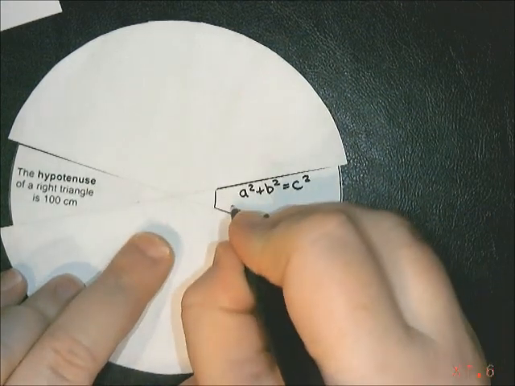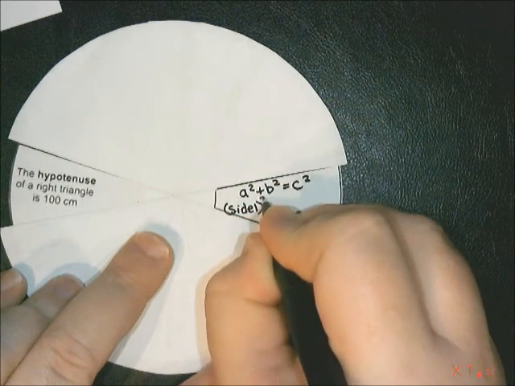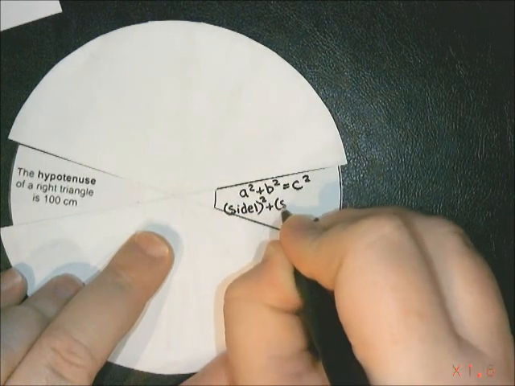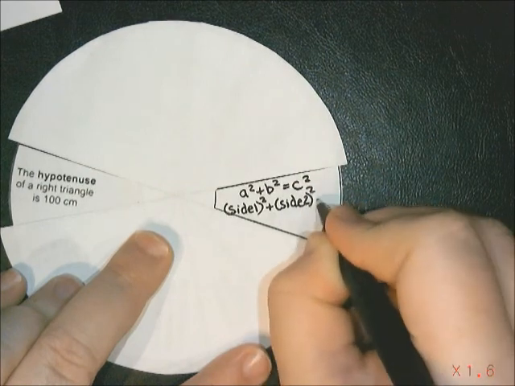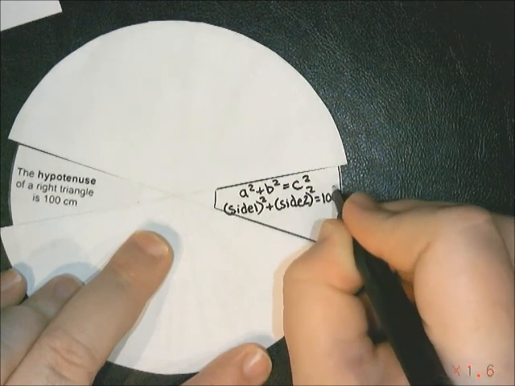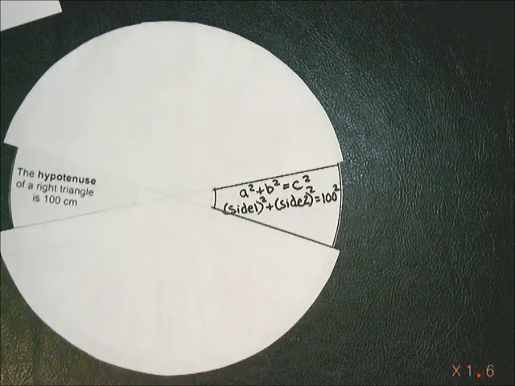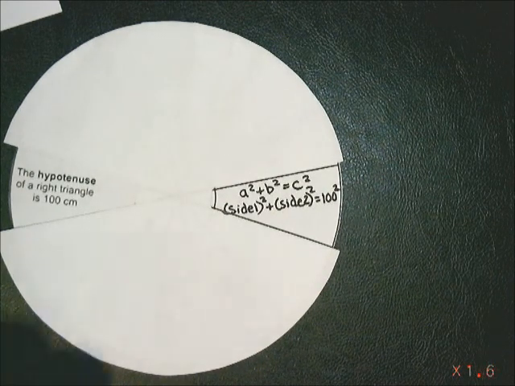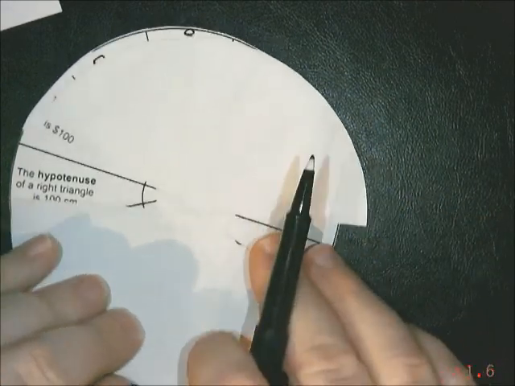So side 1 squared plus side 2 squared is going to equal 100 squared, since the hypotenuse is the 100. And this is the Pythagorean theorem. Yep. It looks a lot like the sum of the squares, except we've got something being squared at the end.